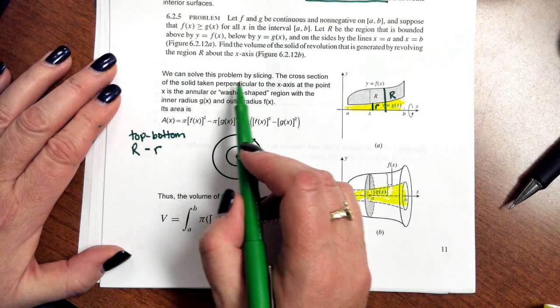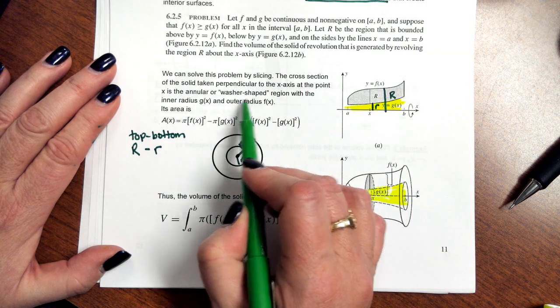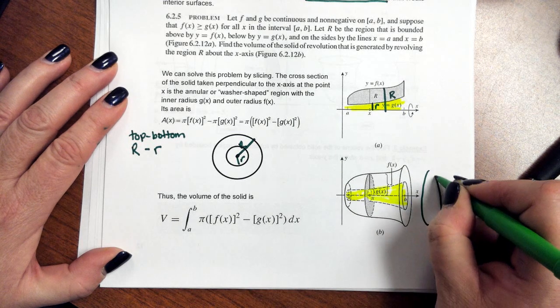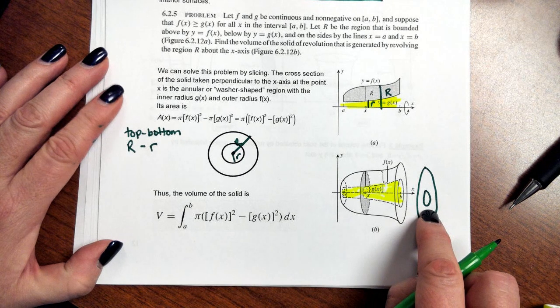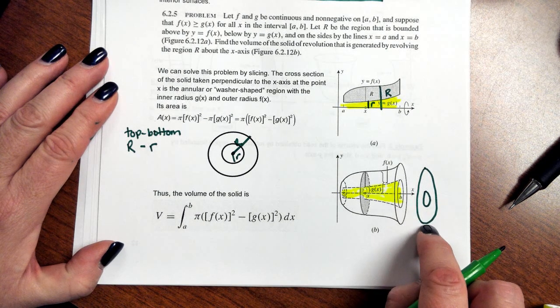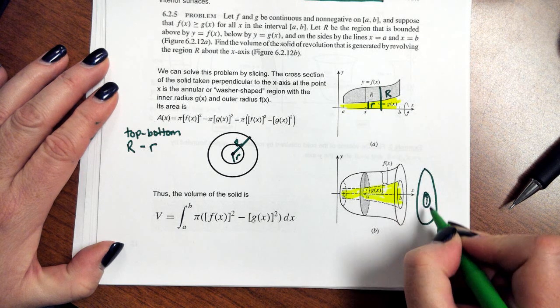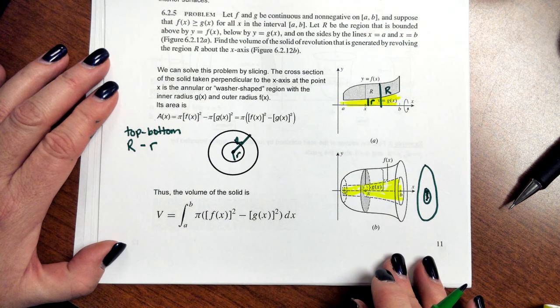So when you're solving this problem by slicing, your cross section of the solid is taken perpendicular. You're going to get a washer shape. In other words, when I take my cross section, you end up with a hole or a channel in the middle of the circle. So this is where you basically have to take the area of the outer region and subtract out the area of the inner region.